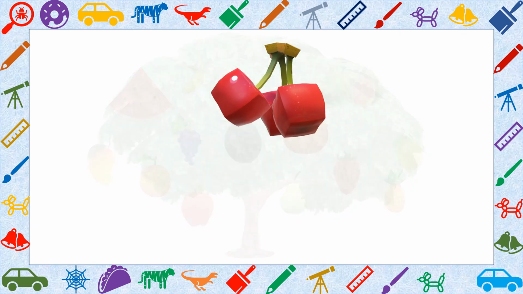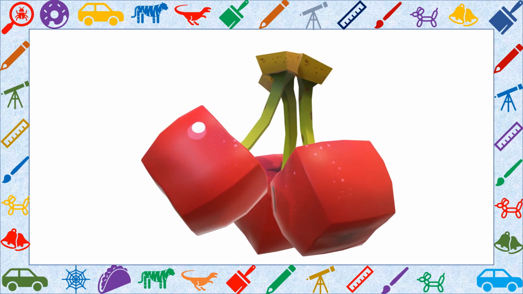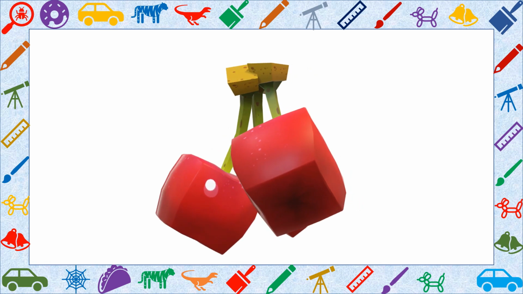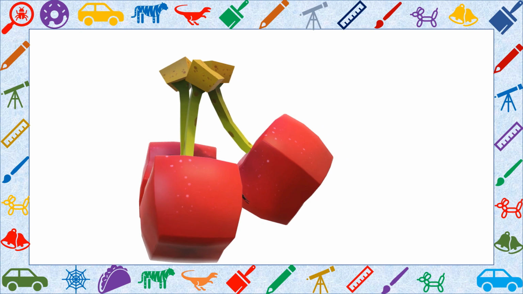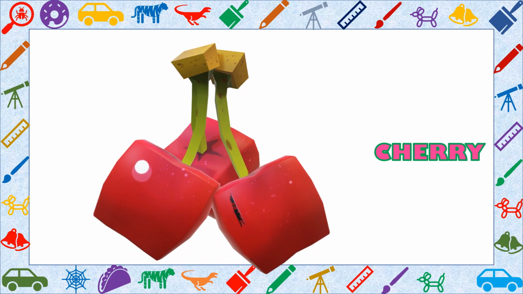Can you identify this fruit? Cherry. Brilliant. This is delicious cherry.